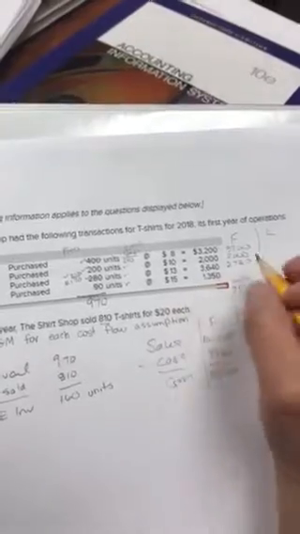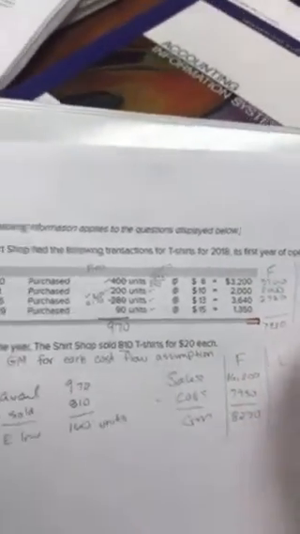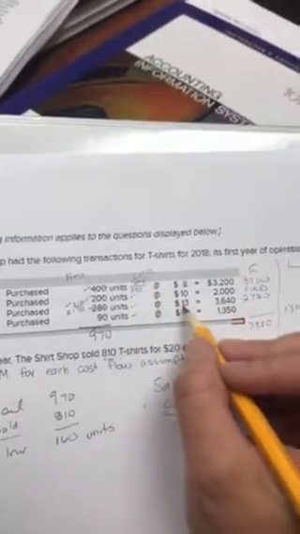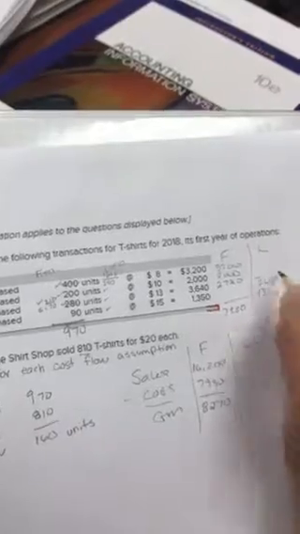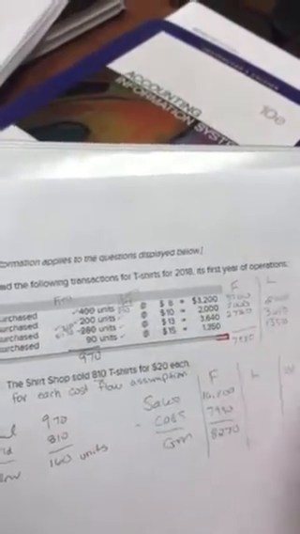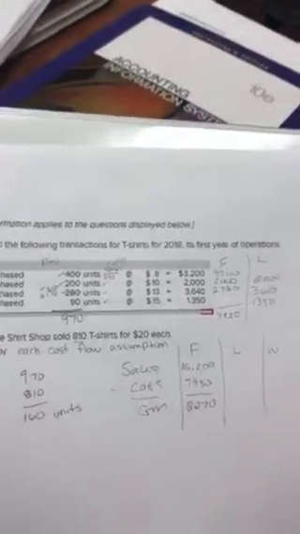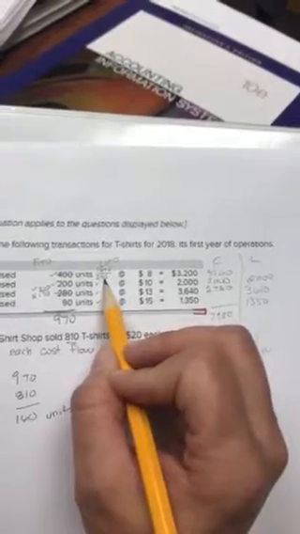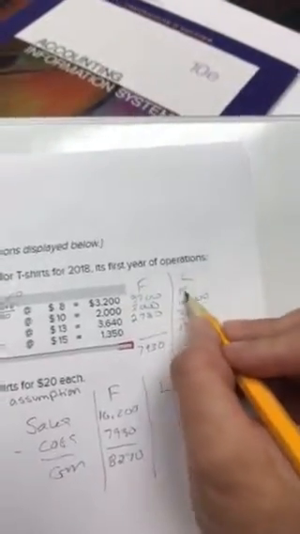We have 90 units at $15 each, which is the $1,350 they've already calculated for us. We have 280 units at $13 each, so that's the $3,640 they've already calculated for us. We have 200 units at $10 each, that's $2,000 that they've already calculated for us. And we are going to figure out for this purchase from January 20th how much the 240 units is that goes into our LIFO calculation. So 240 units times $8 a unit, that's $1,920.